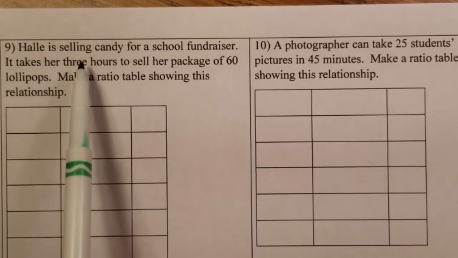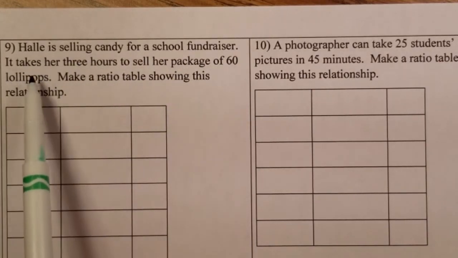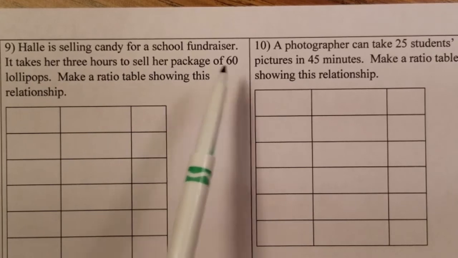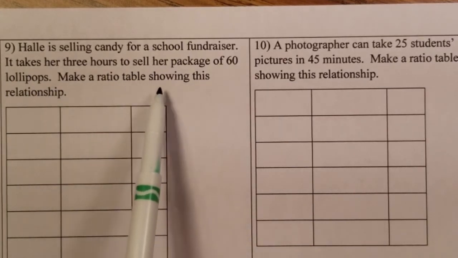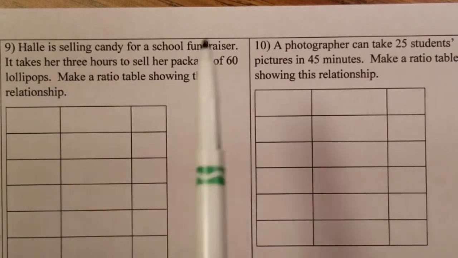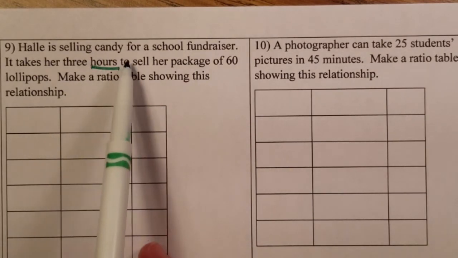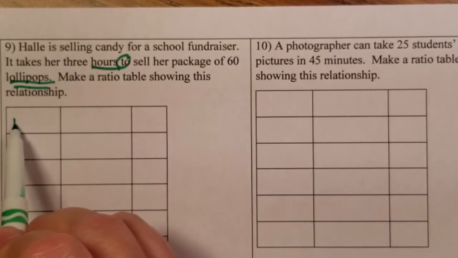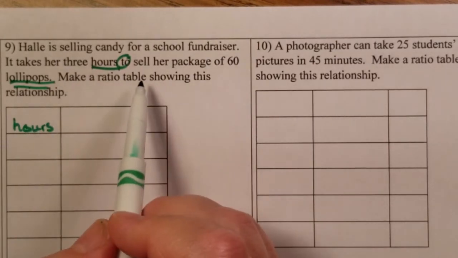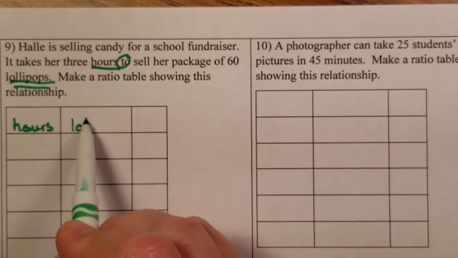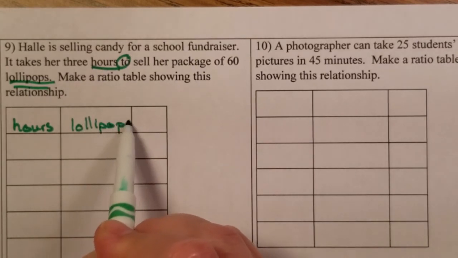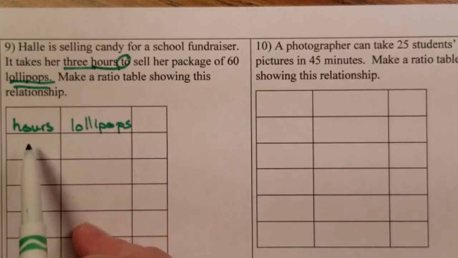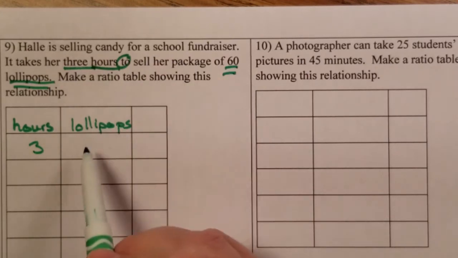It says Hallie is selling candy for a school fundraiser. It takes her 3 hours to sell her package of 60 lollipops. Make a ratio table showing this relationship. So it took her hours to sell lollipops. So hours is our first one. Lollipops is our second label that we're comparing. 3 hours, 60 lollipops.